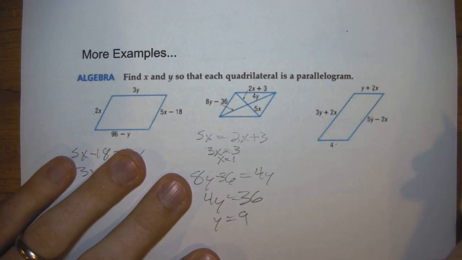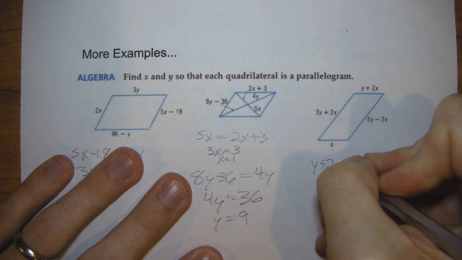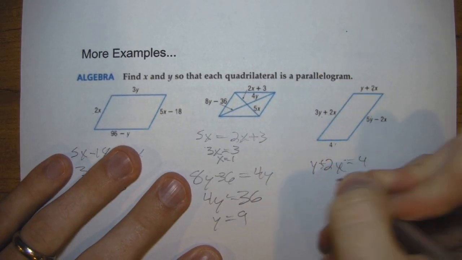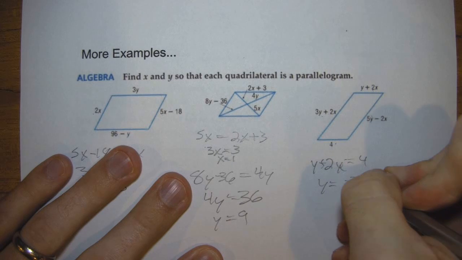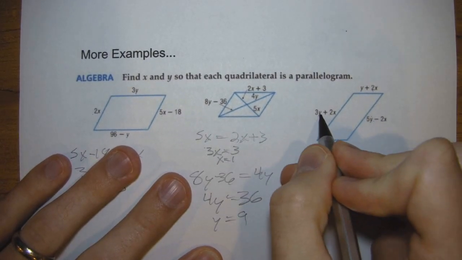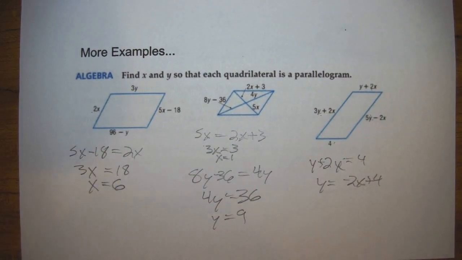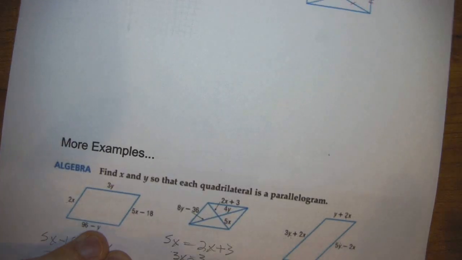So, for example, with this top one here, I could say that y plus 2x equals 4, or that y equals negative 2x plus 4. Once I know that y, I could plug it in here and then solve for x, and then we can go from there. But again, I'll leave things like that to you. Those are very basic algebra issues, not really worth our time.